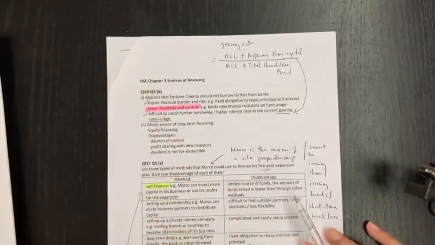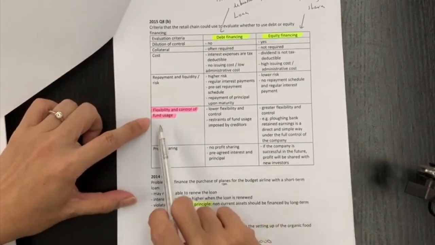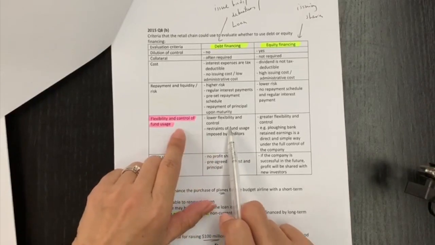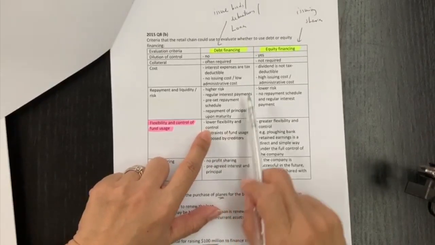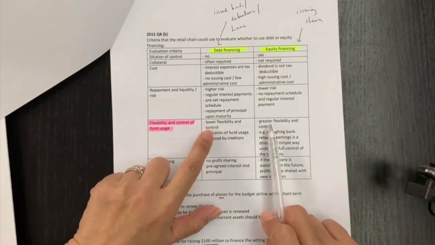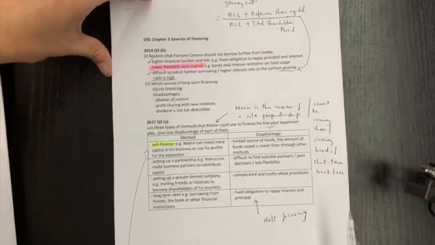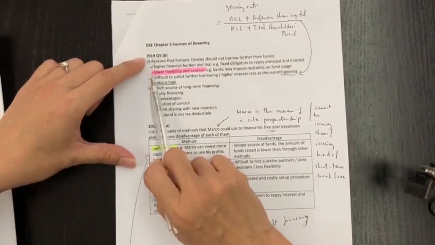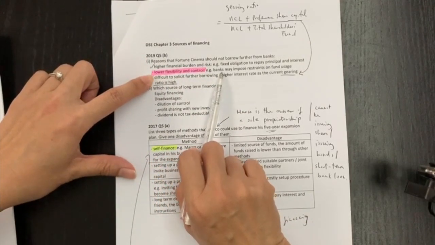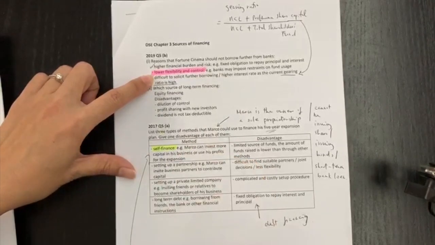This is the same as the question in 2015: flexibility and control of the fund usage. This is a disadvantage of debt financing, however an advantage if you compare it with equity financing. So here we have another special point in the question in 2019: lower flexibility and control if you borrow money from the bank, which is debt financing, over equity financing.